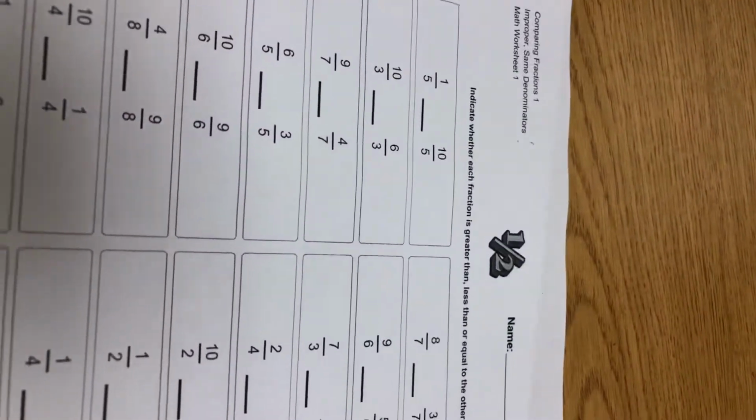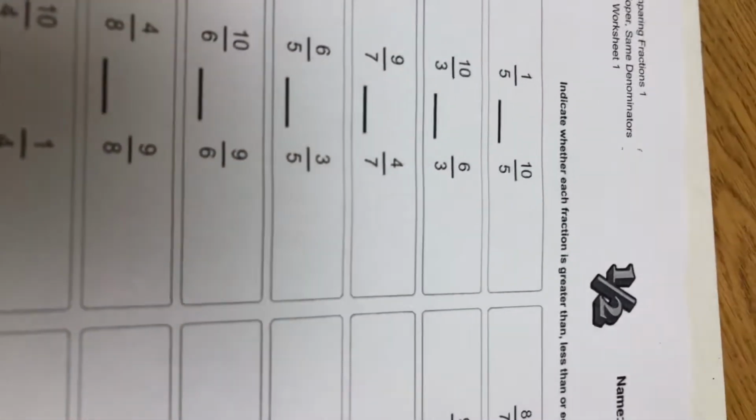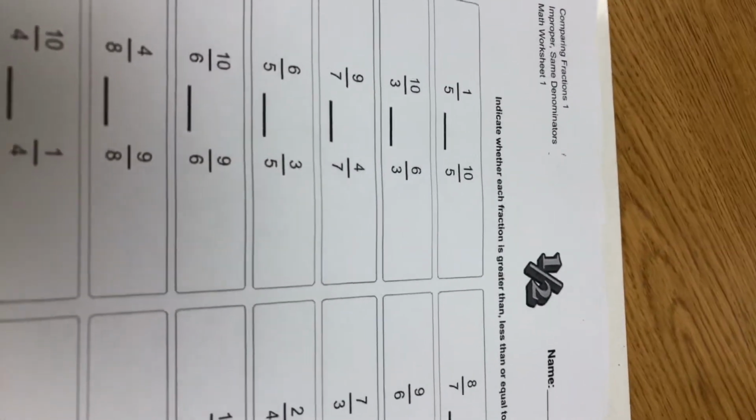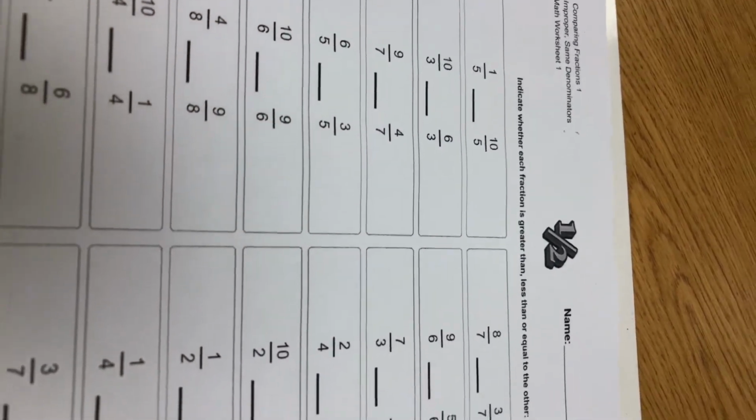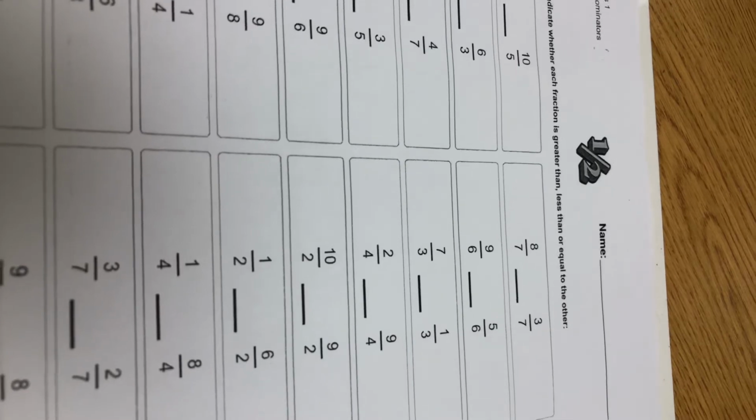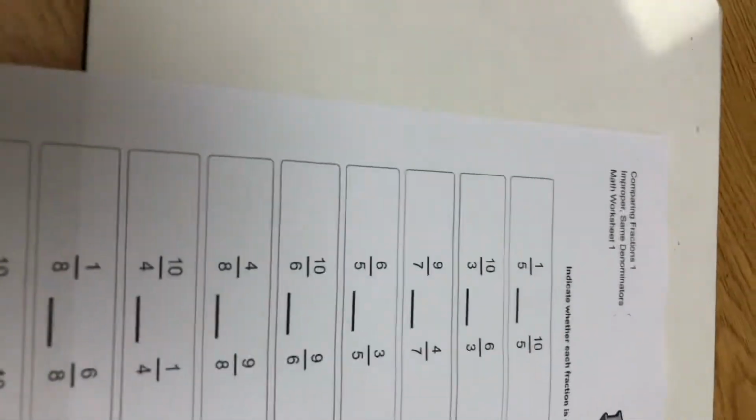So what I'd like for us to do is I have a couple of problems here that I'd like for us to look at, and I'm going to work them out here. I guess we could just do it right here on the paper. And we can think about some different things whenever we're doing this, okay? If they have the same numerator, or if they have the same denominator, you might know right away what to do. Well, most of these already have that, don't they? Well, let's just do a couple of these.